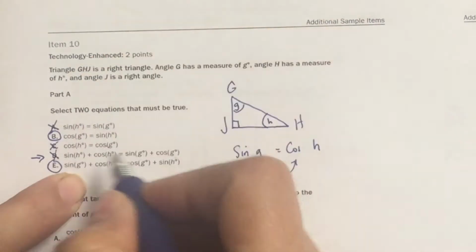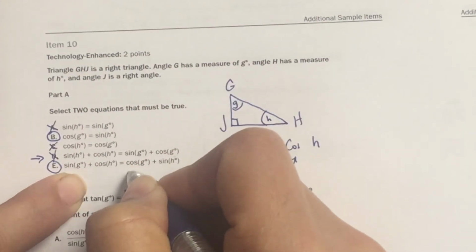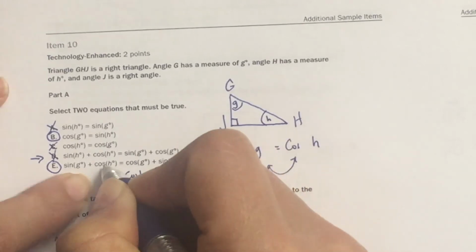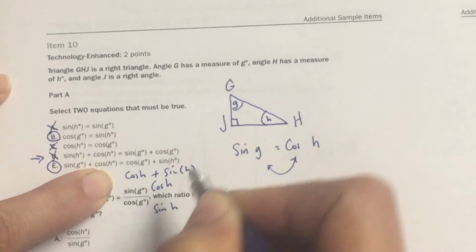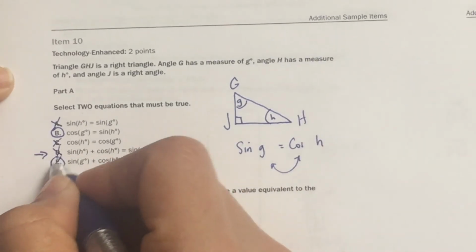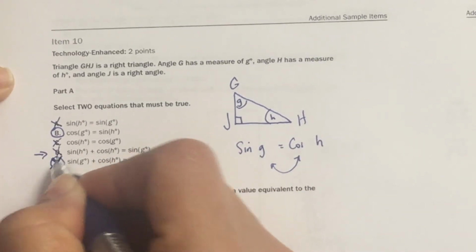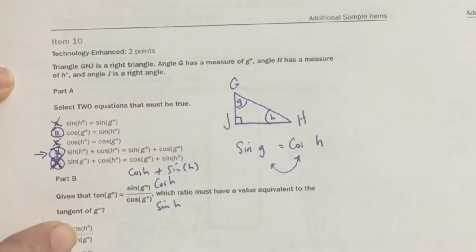So sine G, I'm just going to write it down. Sine G, so I should have on this side cosine H, plus cosine H, that I should have sine H, which I don't. Okay, so I made a mistake over there. I'm sorry, my bad. So the answer is B and D.